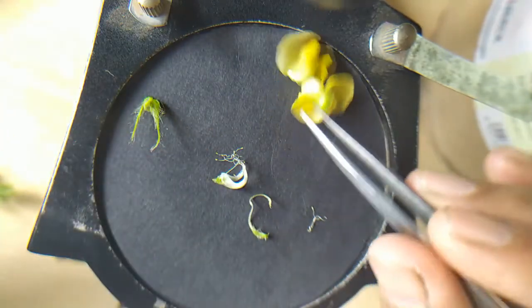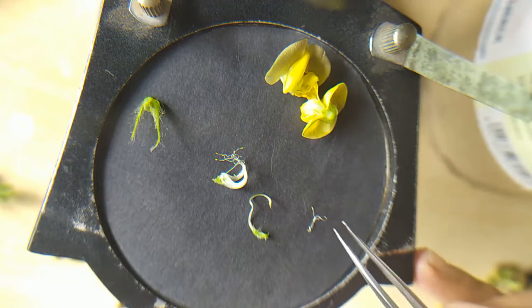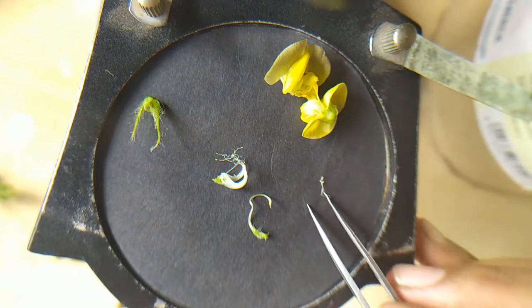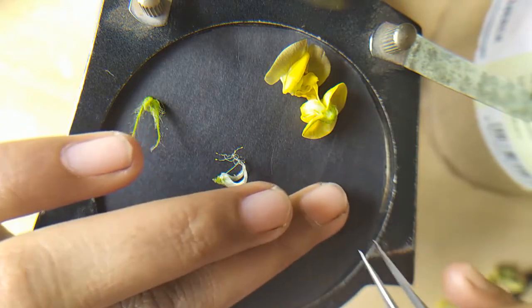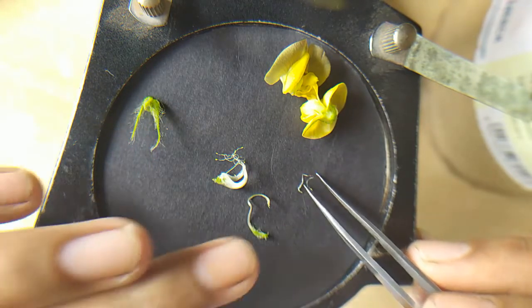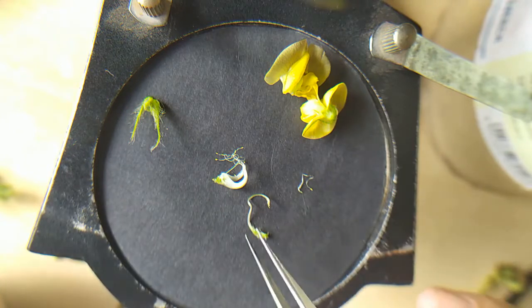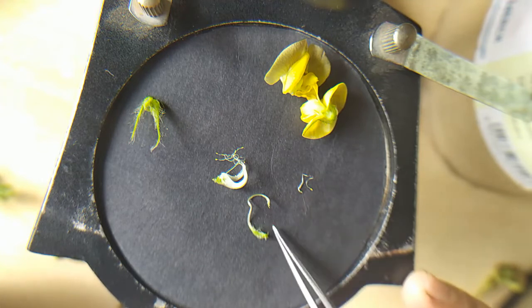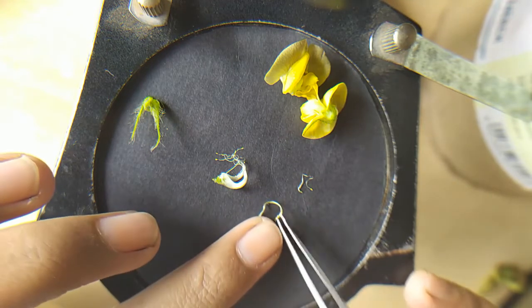So you should understand the condition in case of urad bean. This is the flower which I have dissected here. This is the flower of urad bean, and the condition of anthers is 9+1, so it is the diadelphous condition, and this is the gynoecium.